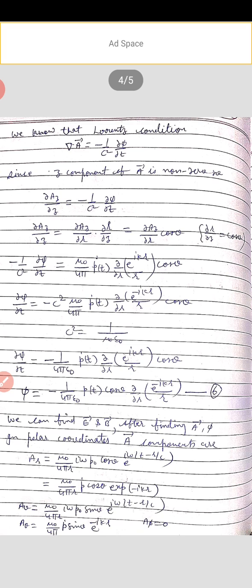And on integration on both the sides, we can write φ = -1/(4π ε0) p(t) cos θ ∂/∂r (e^(-ikr)/r). And we can find E and B after finding A and φ.